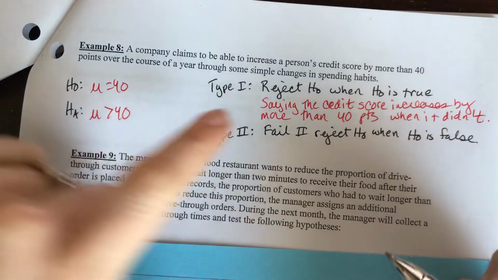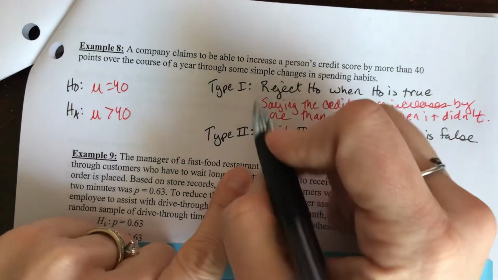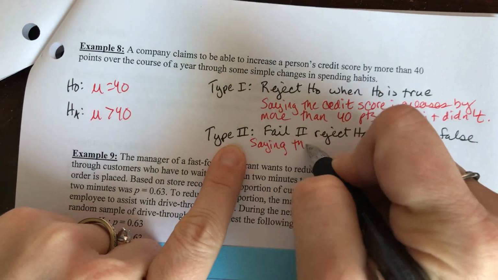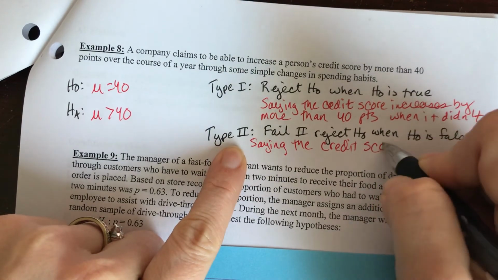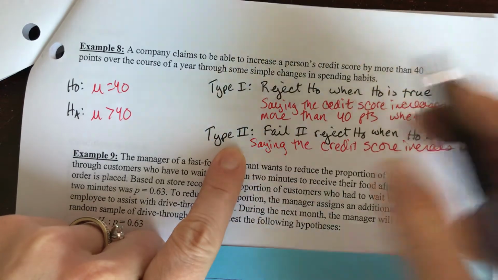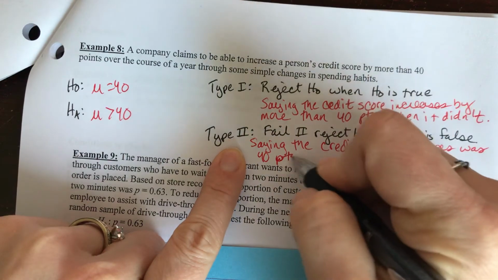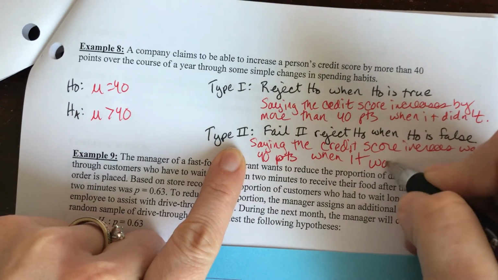Okay, and a type 2 is you fail to reject, which means you go along with this, but this was really true. So saying that credit score increase was 40 points when it was really more than 40.